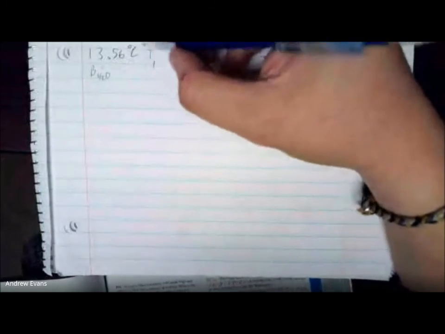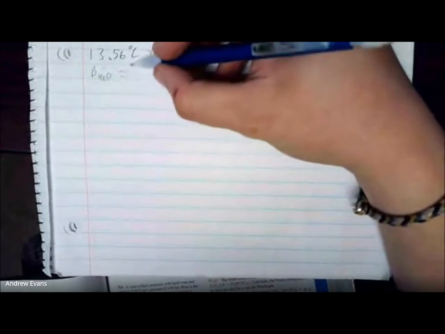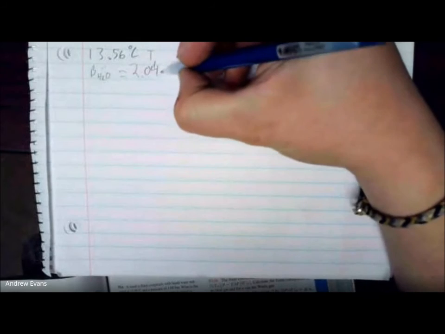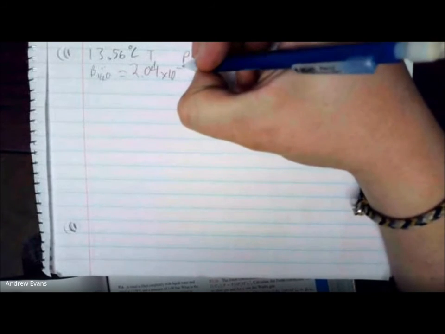The beta of water, which is the expansion coefficient of water based on temperature, is 2.04 times 10 to the negative 4th per Kelvin.